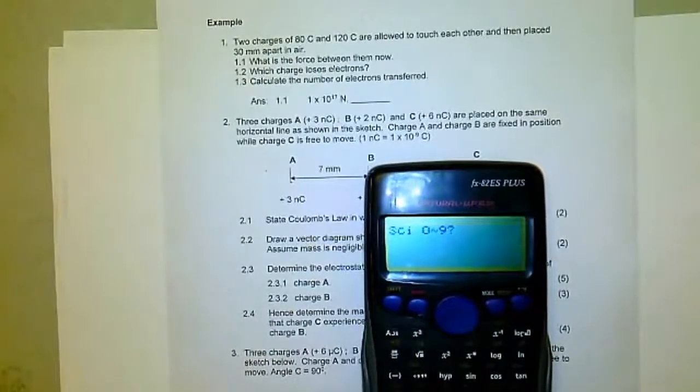Now 0 to 9 would mean how many numbers do you want to be displayed? So for example, if I want 3 decimals plus the number in front of the decimal makes it 4. So press 4 and S to D again, and then what the calculator does, it also rounds it off for you. Right, so that's 1,102 times 10 to the minus 3.